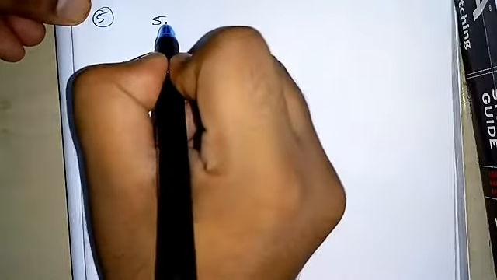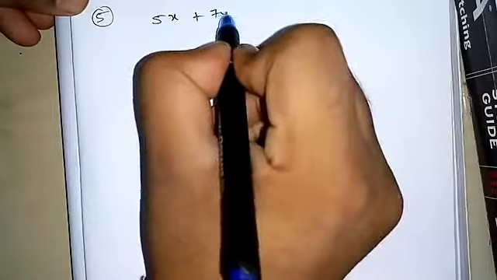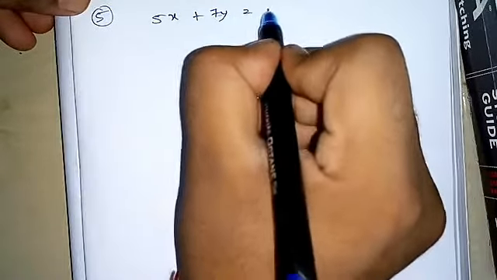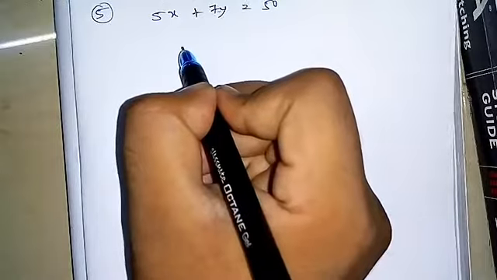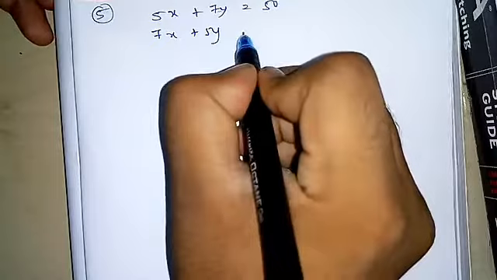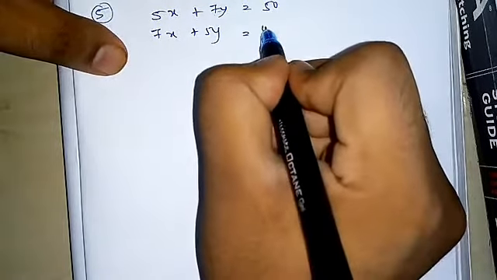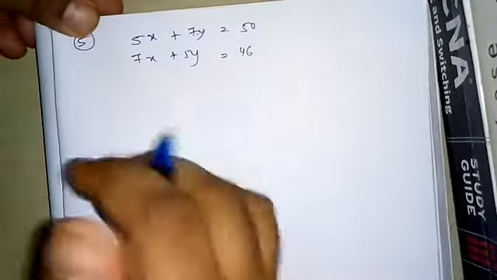5 pencils and 7 pens cost 50 rupees. So let 1 pencil be x and 1 pen be y, 5x plus 7y is equal to 50 rupees. 7 pencils and 5 pens, 7x plus 5y is equal to 46 rupees. So let's solve these equations.